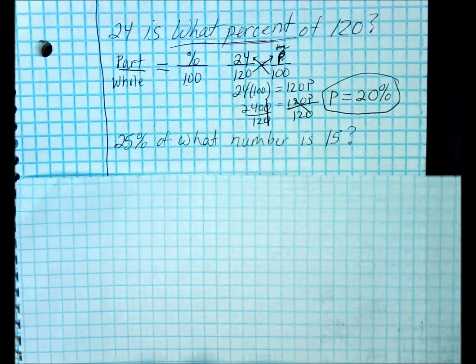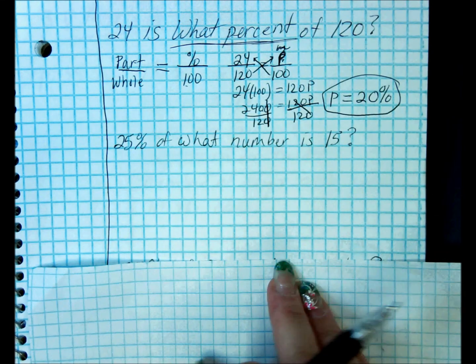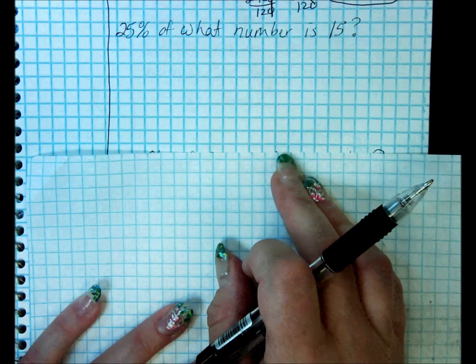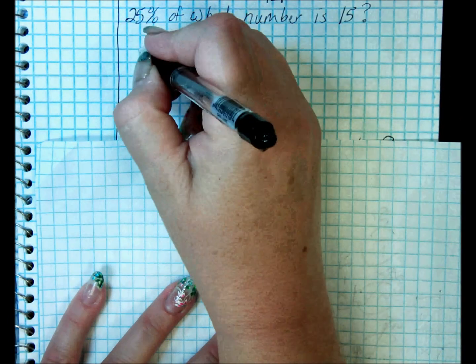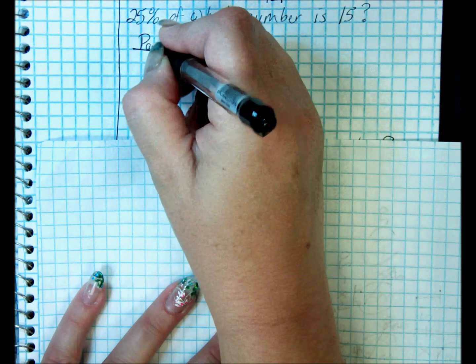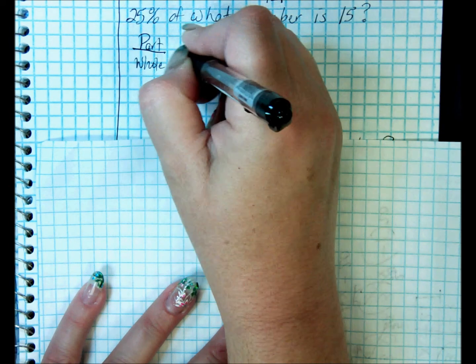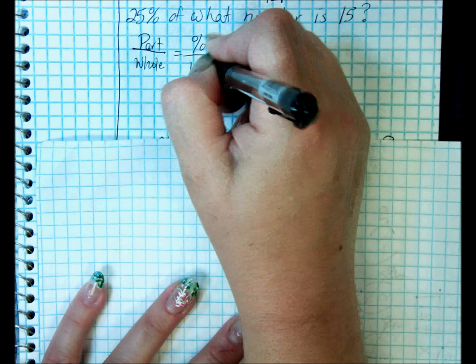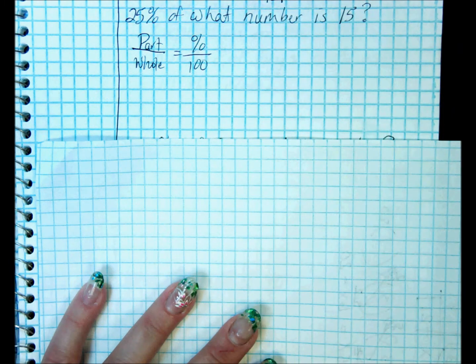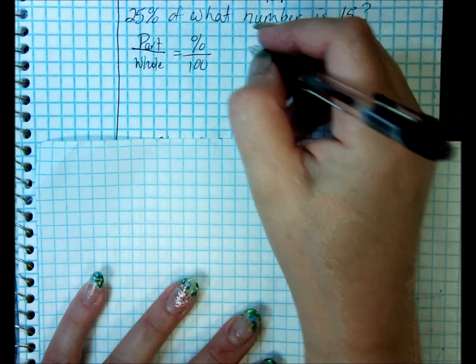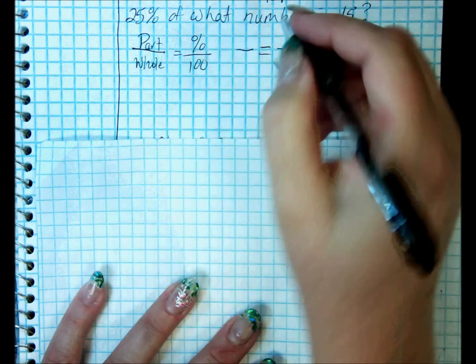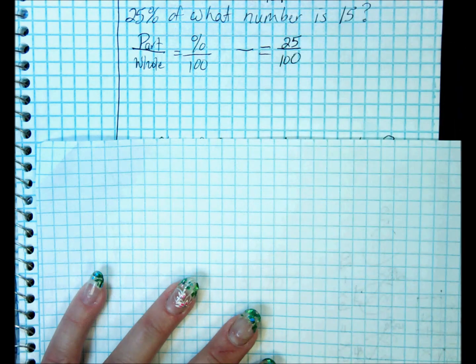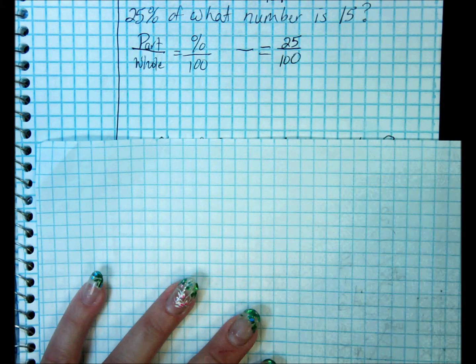The next one, okay, we're looking at 25% of what number is 15? So part over whole equals percent over 100. I know this is 100. This is percent, so I got that one down. So now I need to figure out which one's the part and the whole. 25% of what number is 15?